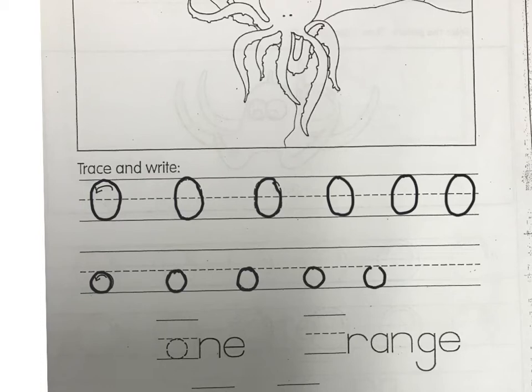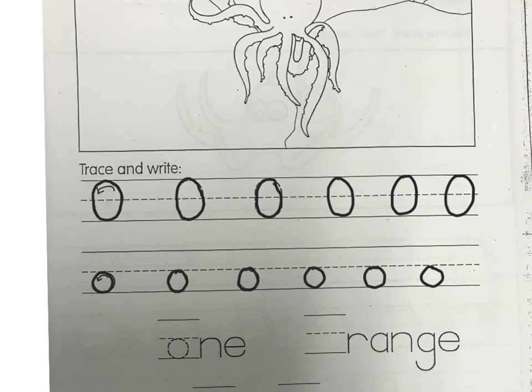It's important to know how to write these letters correctly, where to start them and which way to draw with your pencil, because when you get bigger, you're going to learn how to write in cursive. And so it's important to know how to write these letters the correct way so that it's easier for you to learn how to write cursive.